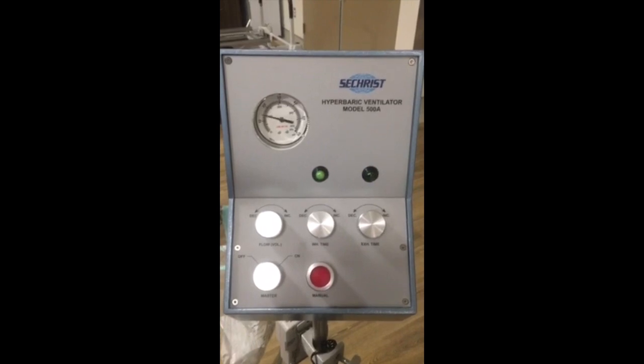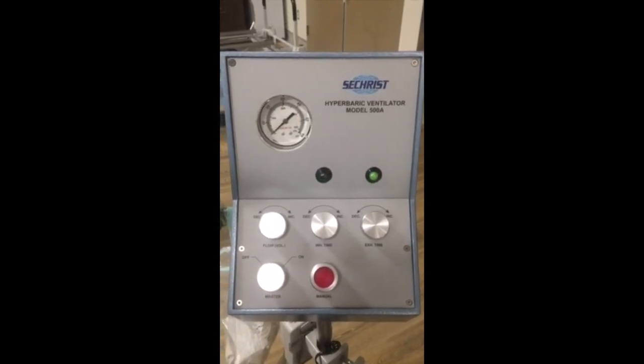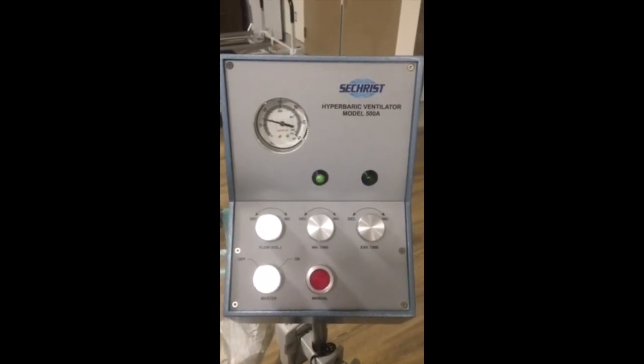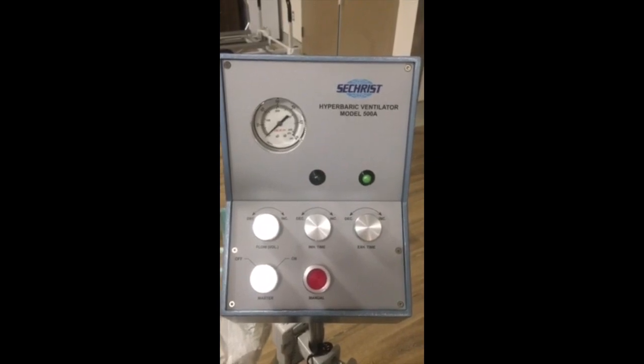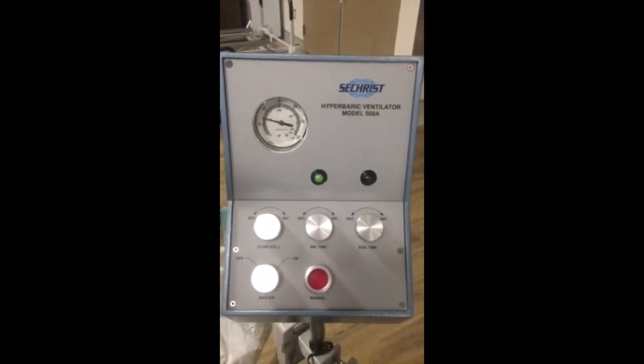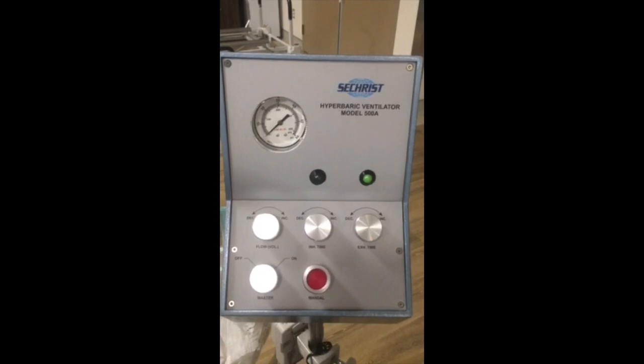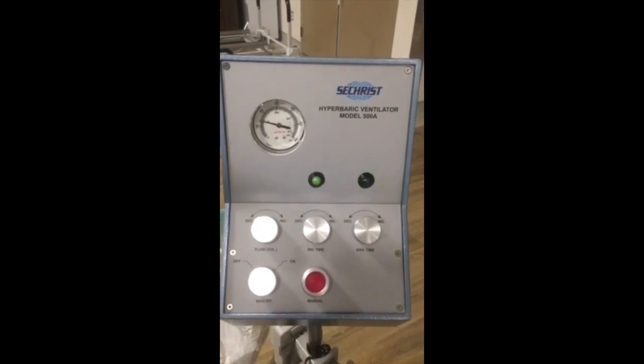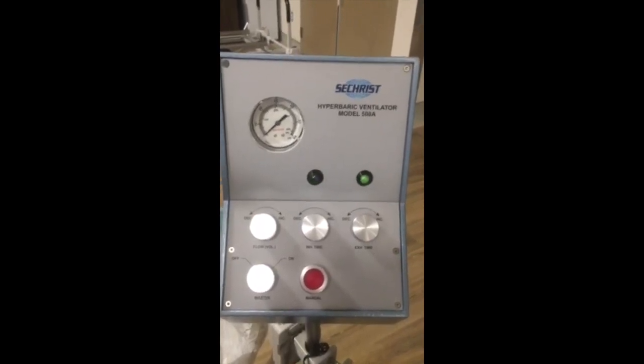Hi there, it's Claudia and Dr. Davis, and we're just in the hyperbaric unit demonstrating the Sechrist 500A machine. So as you can see at the top, there's 3 dials on this ventilator. Dr. Davis will go over them, as well as we'll go through 2 patient scenarios.